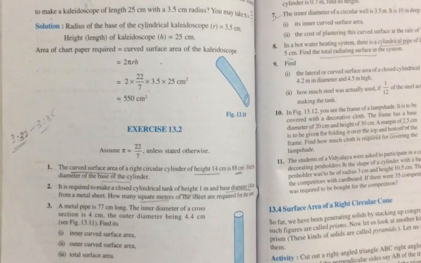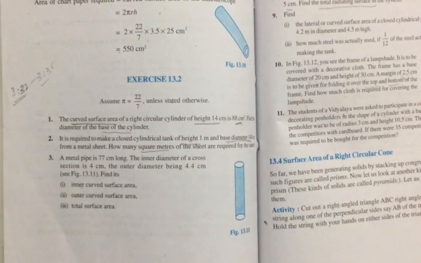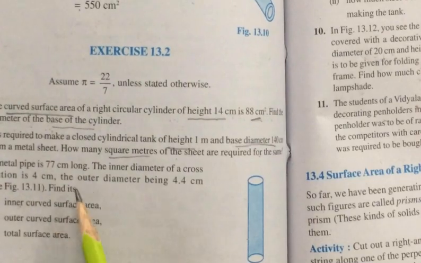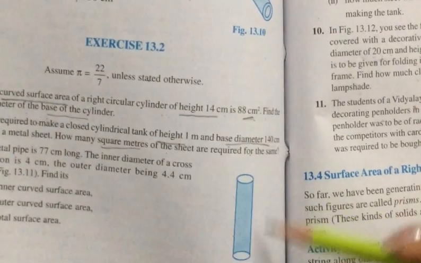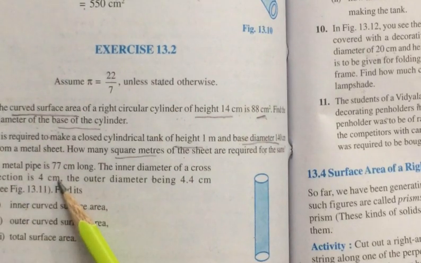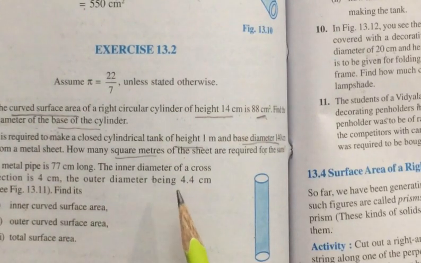Let's begin question number 3. Let's take a look at the statement first. So question number 3 is: a metal pipe is 77 centimeters long. So they have given you a picture also. The inner diameter of a cross section is 4 centimeters and the outer diameter being 4.4 centimeters.